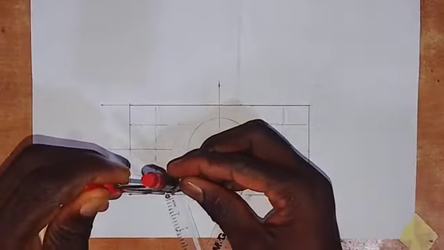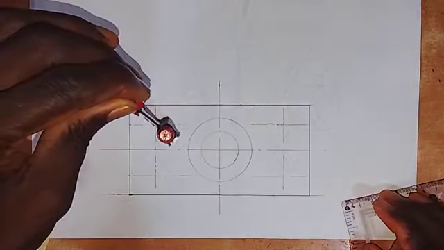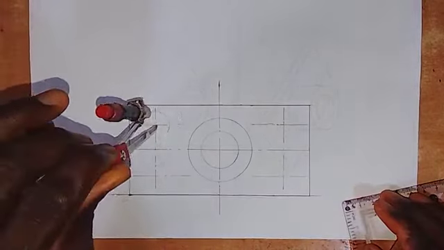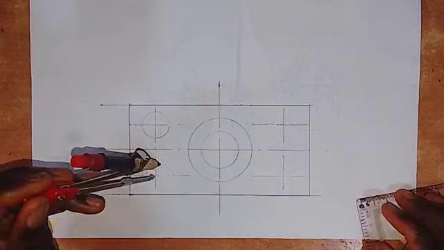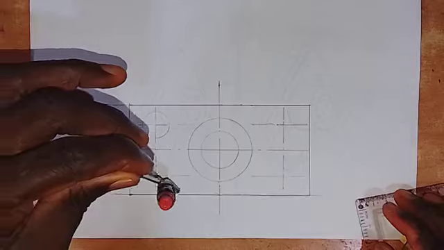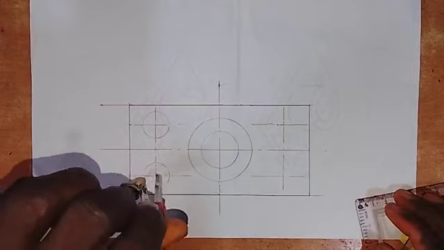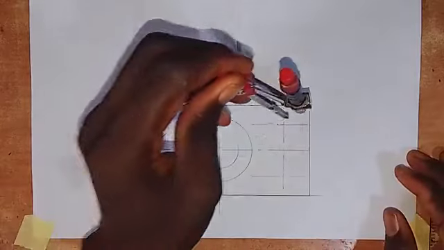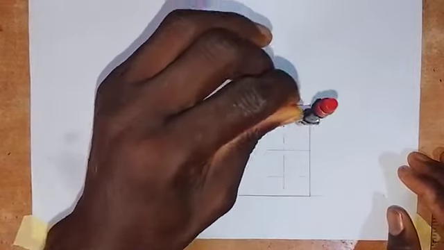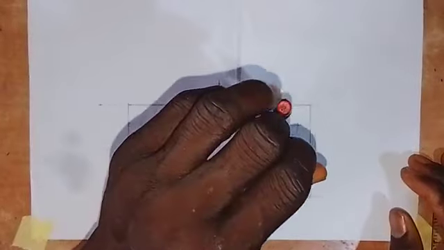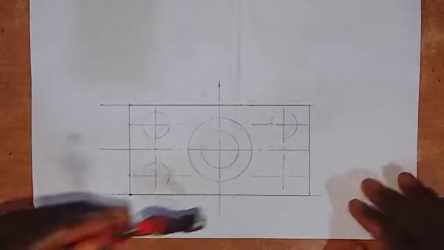So now, for the circles, the diameter is 20 while the radius is 10. So we take a measurement of 10 millimeters. This has to be done gently. So we put the pin here, and then we turn it round. So here we have this circle, and then we put it at this point and gently turn it round like this. Here we have this circle, and then we put the pin here again and gently turn it round. Because the radius is small, we have this circle.